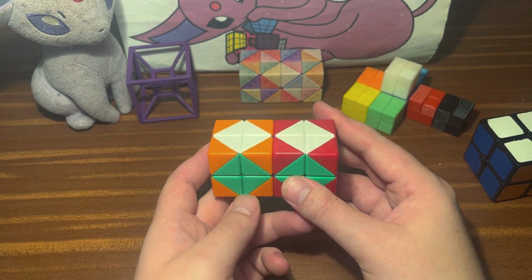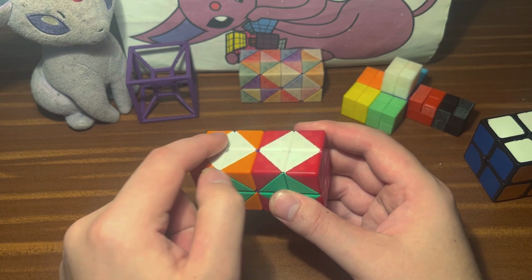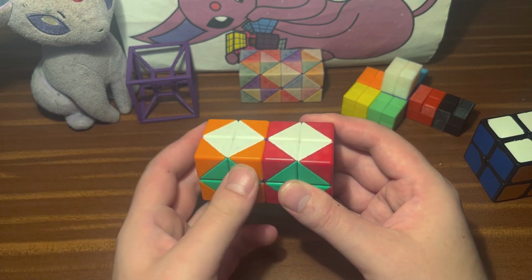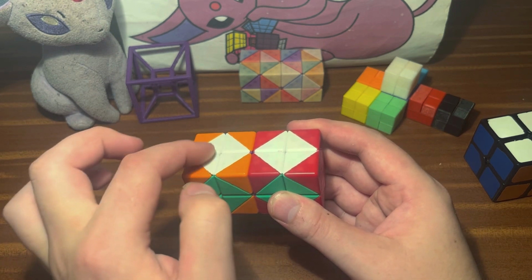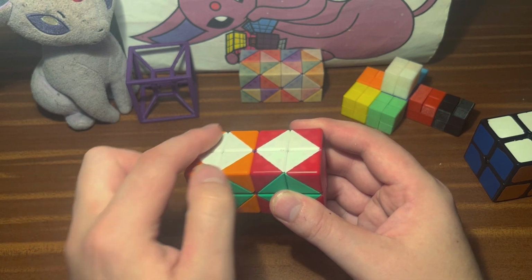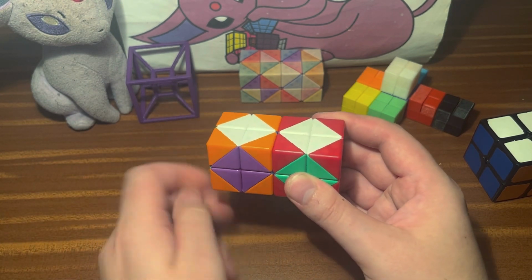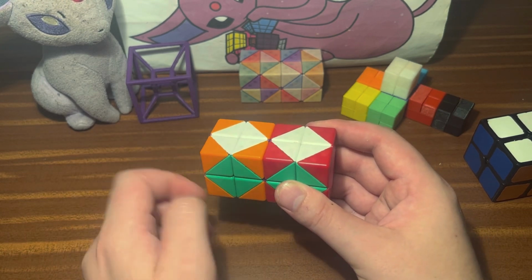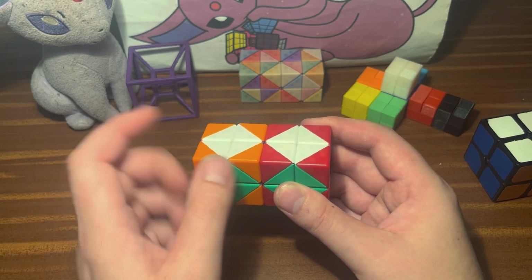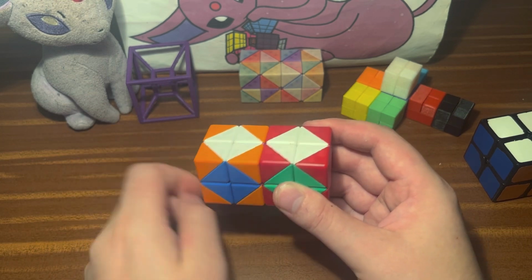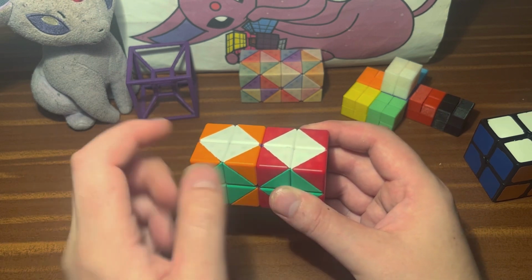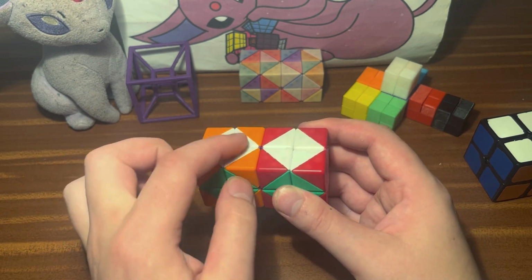Now what about LY? LY is rotating the Y cell, a Y clockwise, so LY is that, LY prime is that, going back the other way, and LY2 is that. That is all the LY movements.